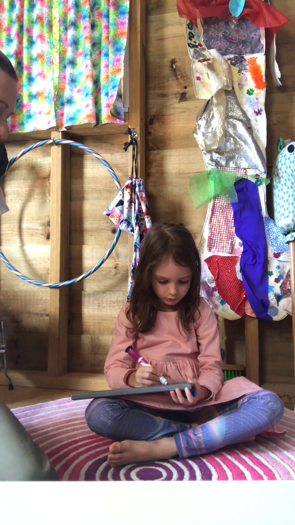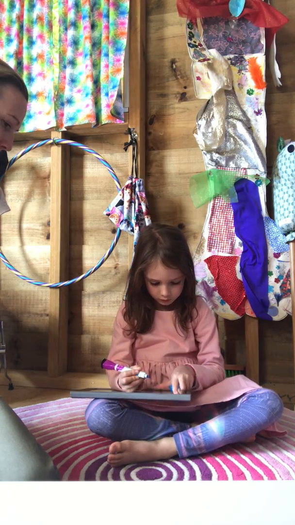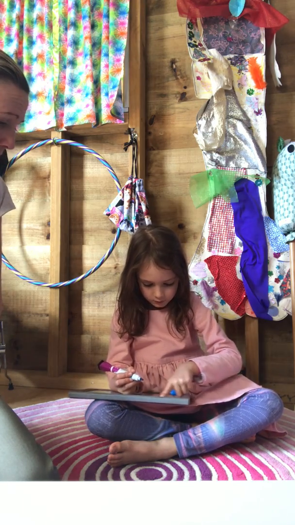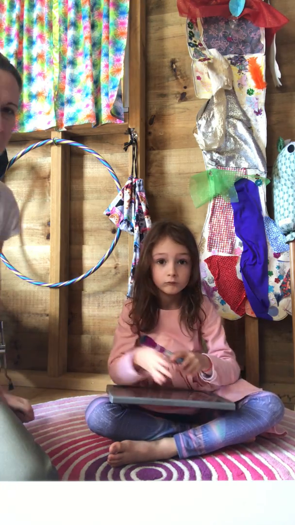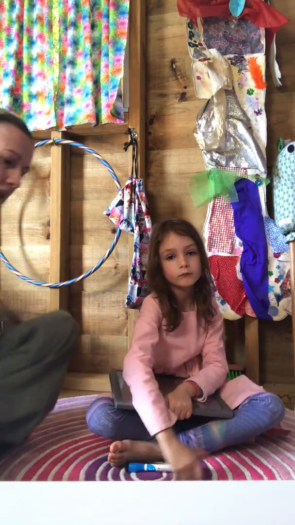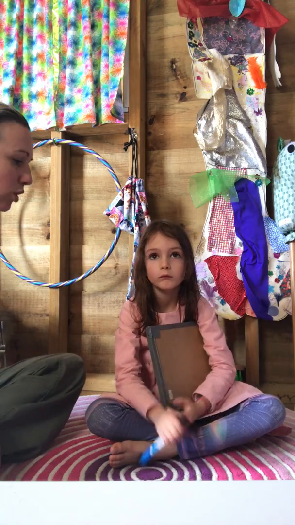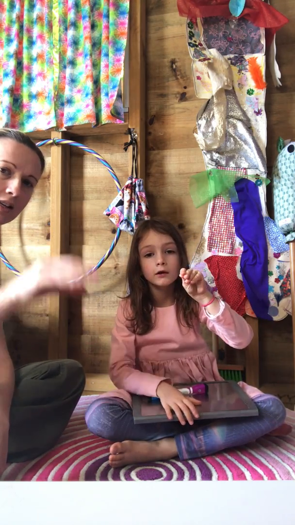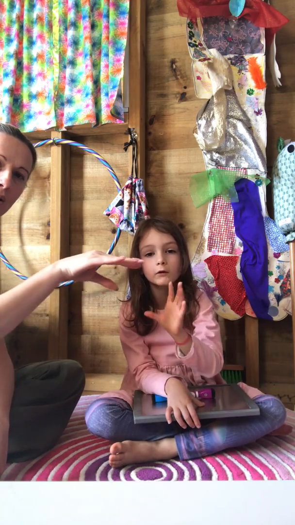So the way we're going to do it, don't write anything yet, sweetie. The way we do it is we use our duck hands and we use our lines. So we're not doing the whole look, say, cover, write thing. We're following SSP. So your first word is going to be look. So let's do our duck hands to show them for look. You ready? Go. Look. Look.